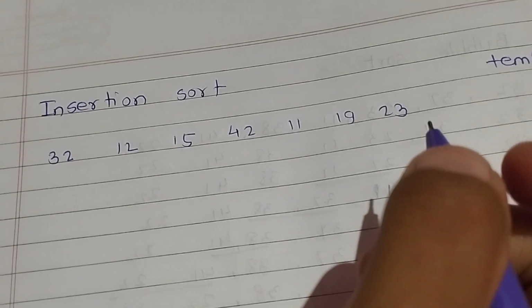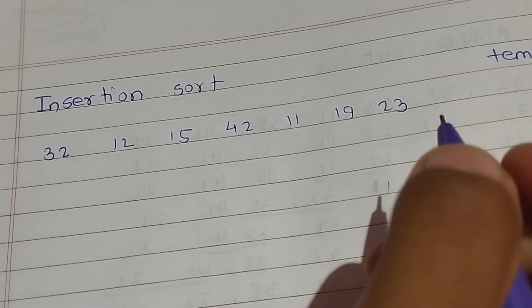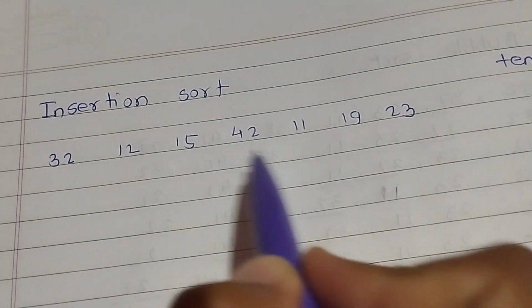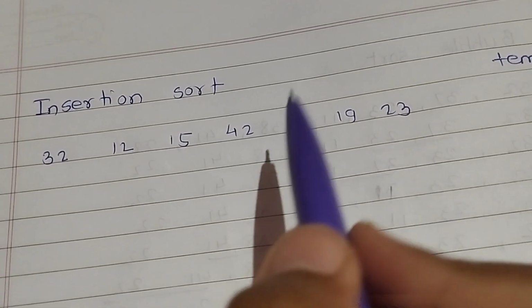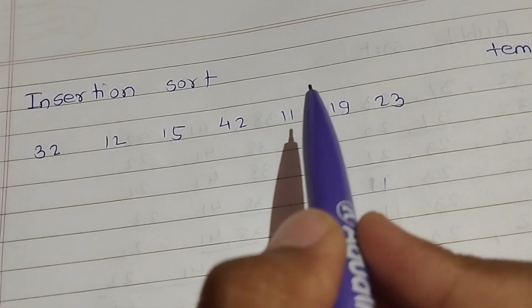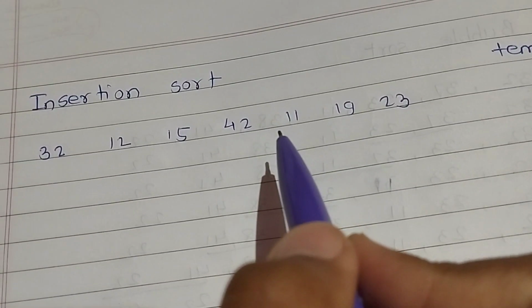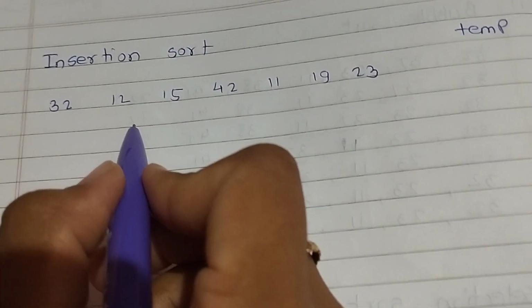Insertion sort executes in n-1 iterations. In every iteration we pick one element from the unsorted part and place it at the appropriate position in the sorted part using displacement. So we see how we perform insertion sort.